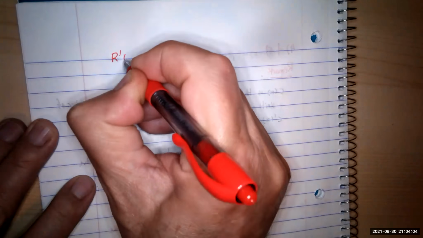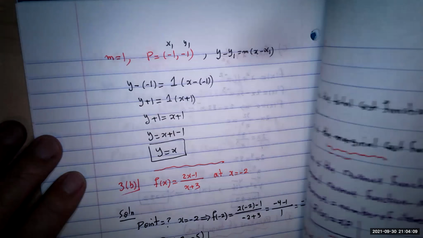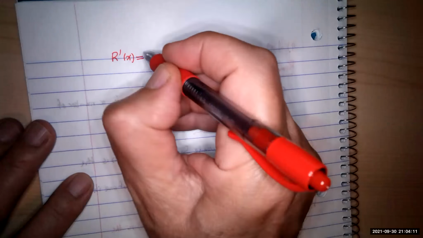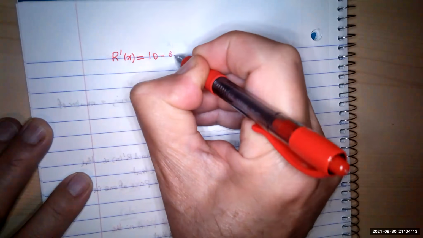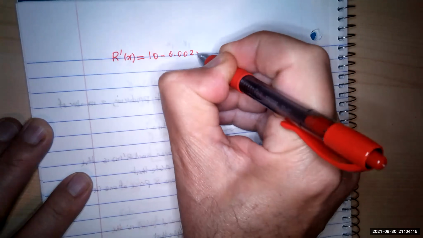Let's find out now. 3 cases. I just repeat the marginal revenue for myself. So R prime of x is equal to 10 minus 0.002x. Now substitute one by one.